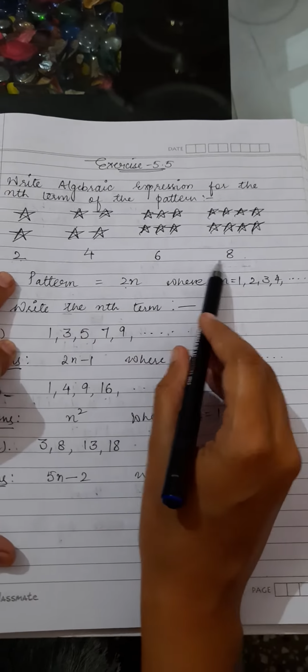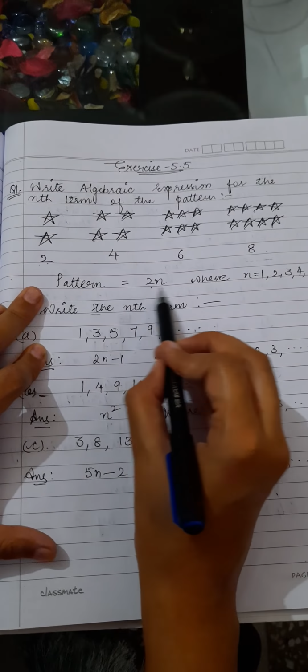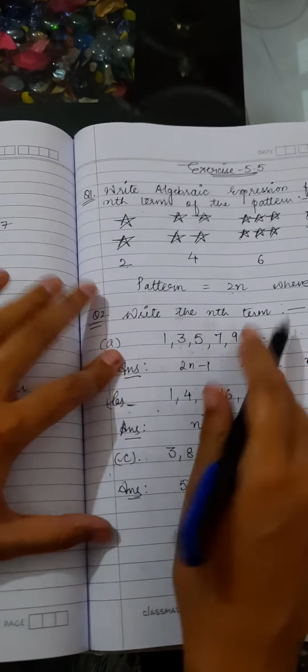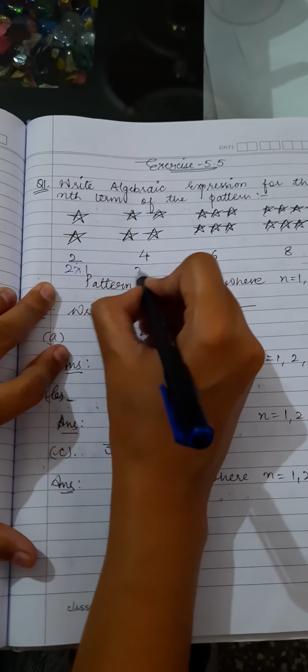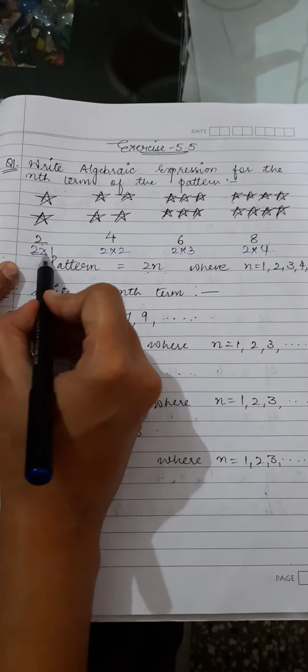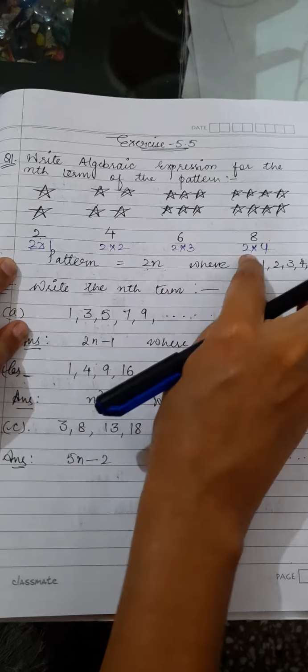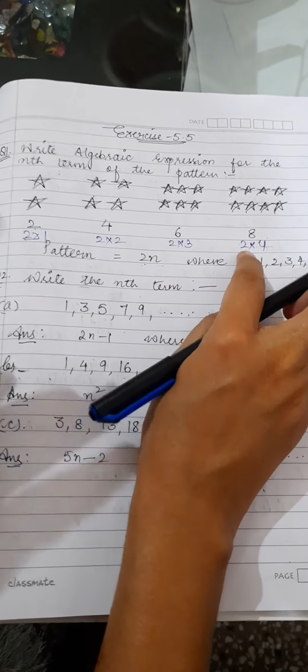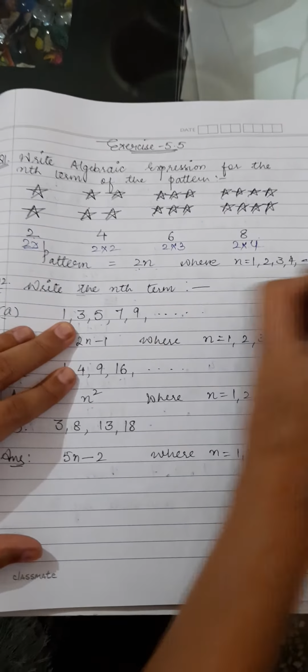Now you have to write the pattern, and you can clearly see that these are the multiples of 2, and the multiples of 2 are denoted by 2n. So I have written here 2n, or you know it, 2 into 1, 2 into 2, 2 into 3, 2 into 4. The 2 is the same, it is constant. So I am going to write here like this.